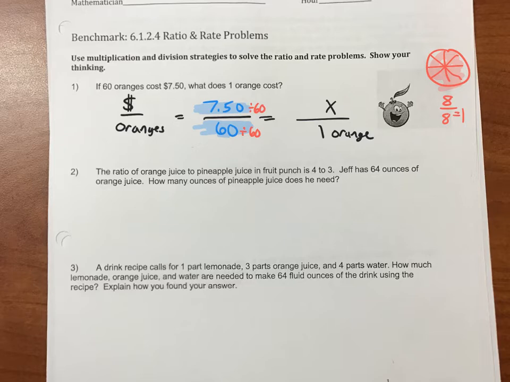So the question is, what is x? Take 750 on your calculator. I'm typing it in right now: $7.50 divided by 60. What do I get? I get x equals 0.125. What does that mean? Well, this is 12 cents, and then we have 5 thousandths.